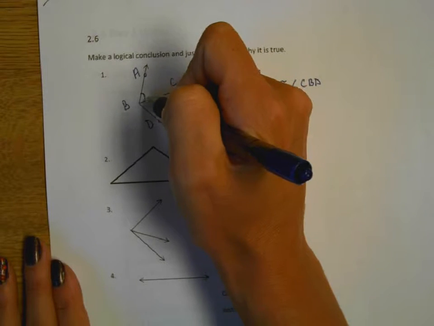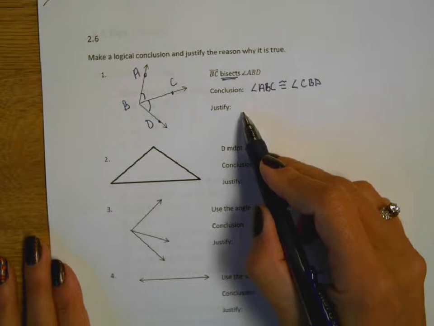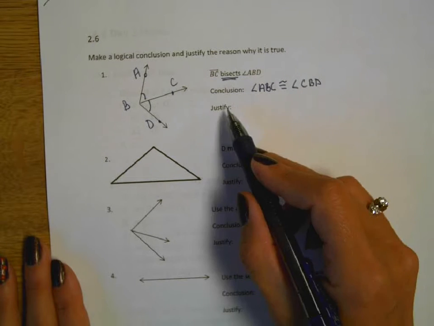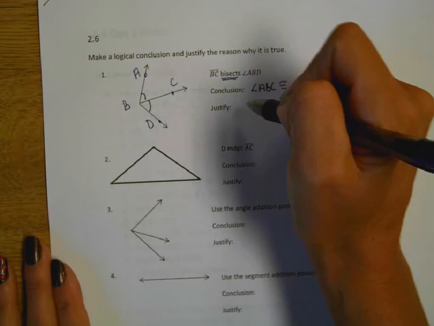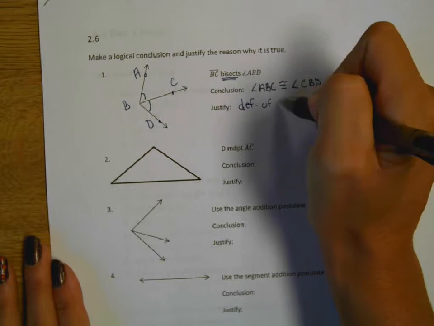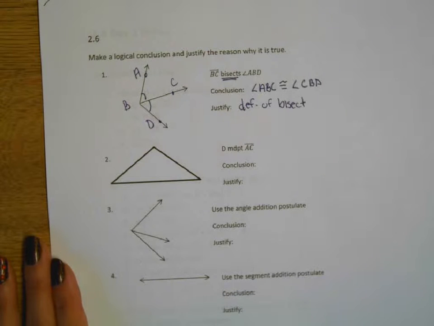So I could put arc marks here to show that. How did you know those were going to be congruent? What told us that? The word bisect. Its definition. So the reason, my justification, is the definition of bisect. If it bisects, it cuts right in half.